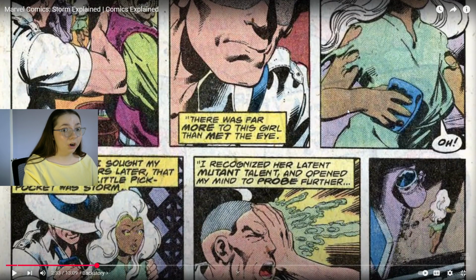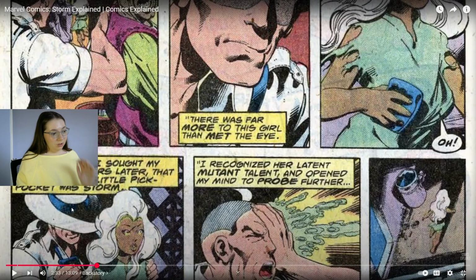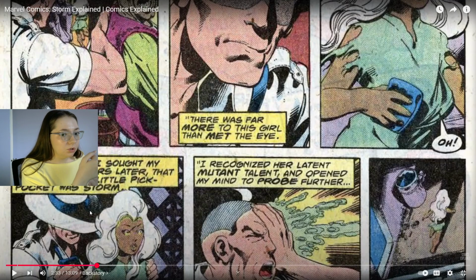This is dark. Honestly, this relationship's already creepy enough. He's preying on an orphan. After a plane flew into their house? Whoa, I did not expect it to be so dark off the rip.